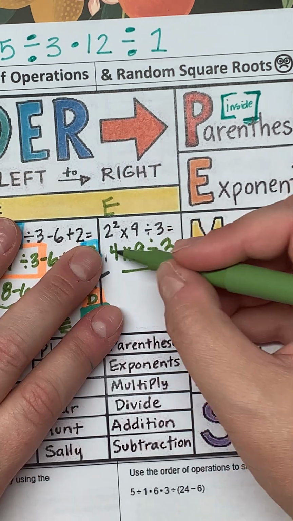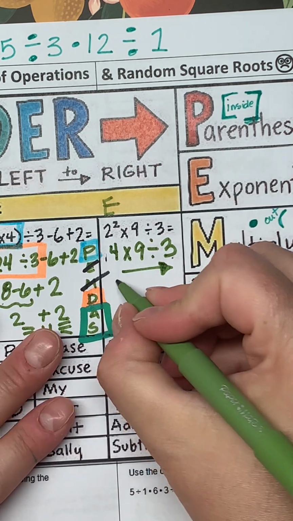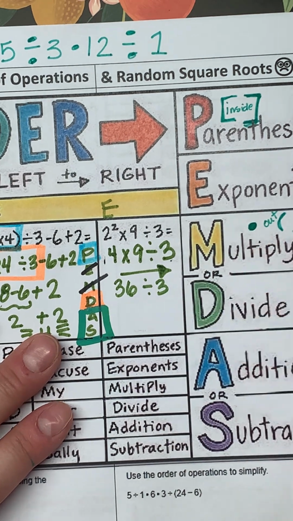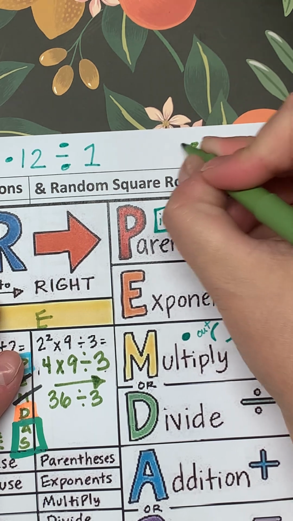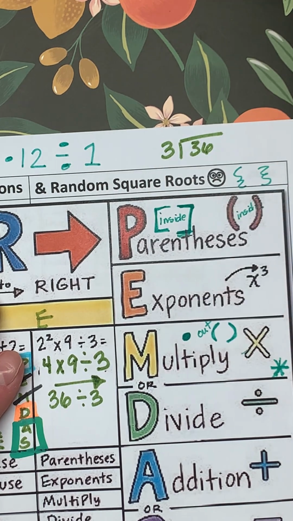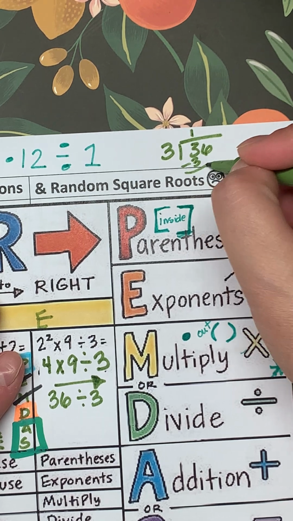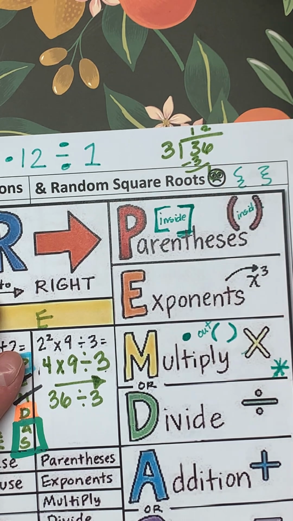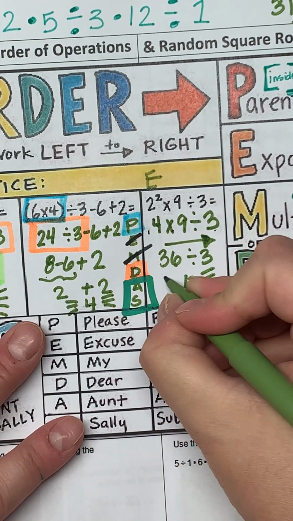Yay. So let's multiply. 4 times 9. 9, 18, 27, 36. 36. And then there's a divide, 3. And then we have to divide 36 by 3. So I could put a 36 in a house, put a 3 outside. 3 goes into 36 once because of the 3. But then I have to bring down my 6, and 3 goes into 6 twice, evenly. So 36 divided by 3 is 12, and that's the answer for the problem.